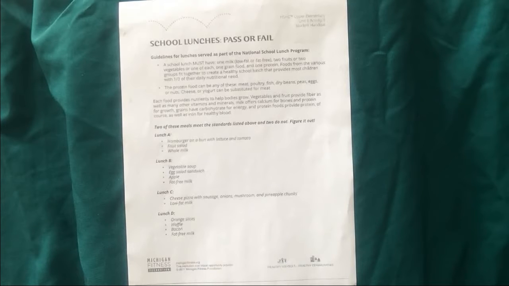Do we have a dairy? We do. I want you to think about that dairy. Does that dairy fit into our guidelines? What kind of milk do we need?